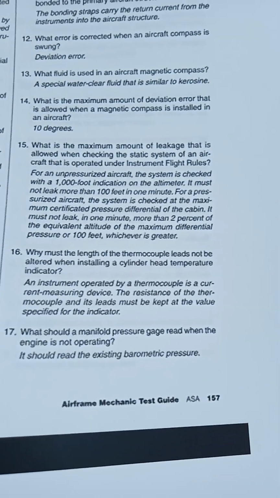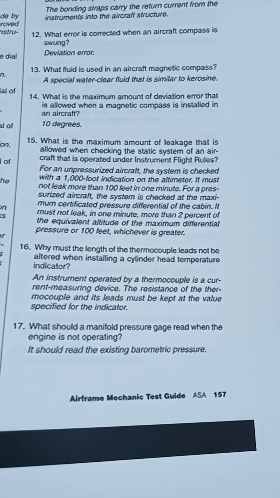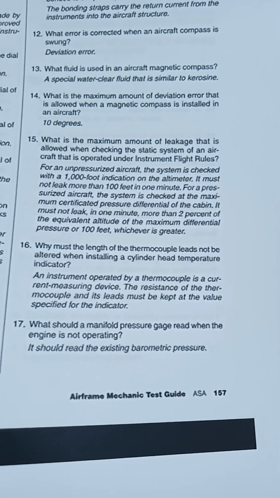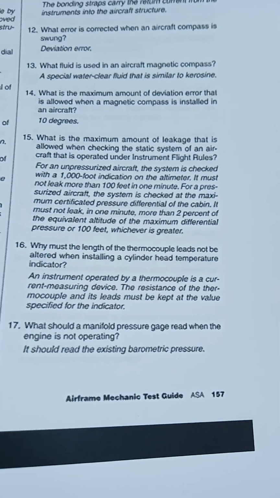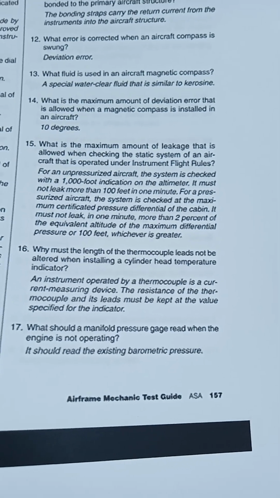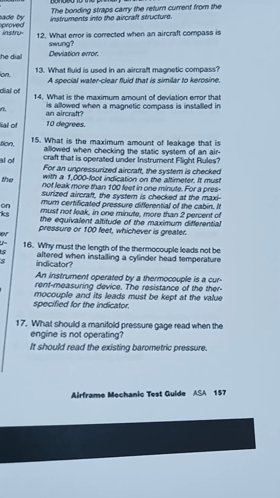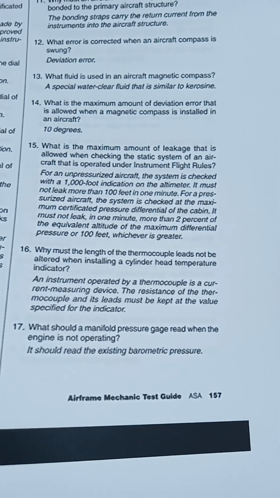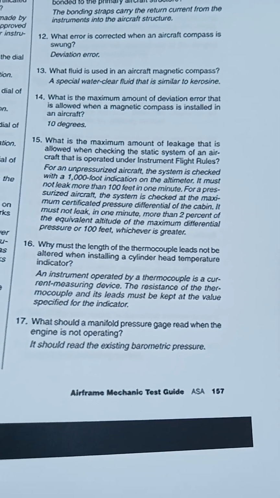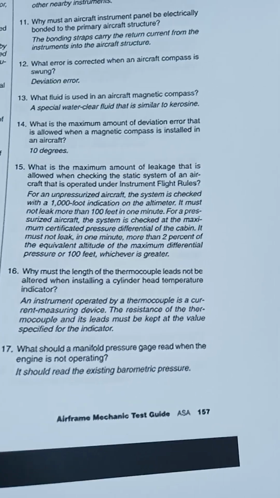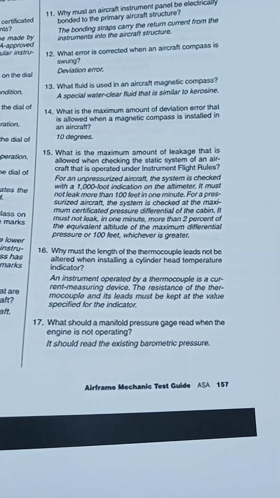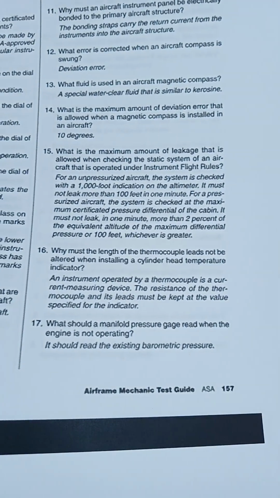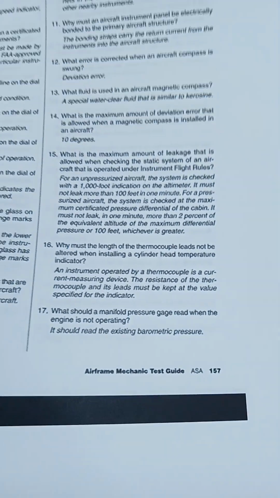Why must the length of the thermocouple leads not be altered when installing a cylinder head temperature indicator? The instrument operated by a thermocouple is a current measuring device. The resistance of the thermocouple and its leads must be kept at the value specified for the indicator. What should a manifold pressure gauge read when the engine is not operating? It should read barometric pressure.